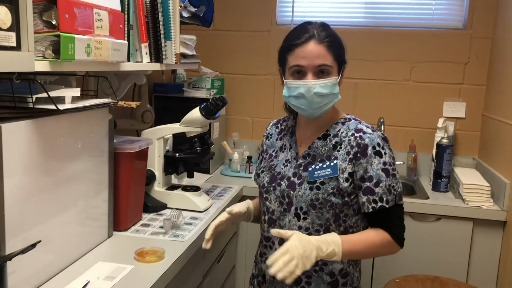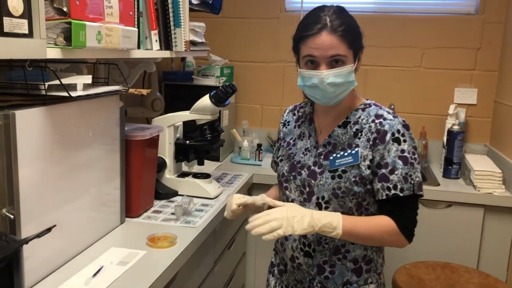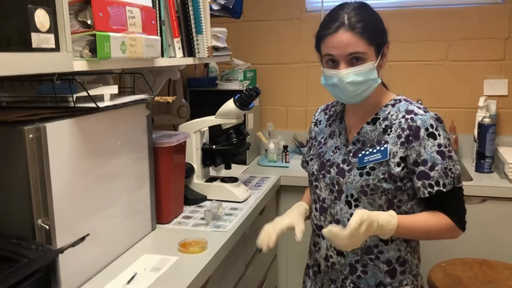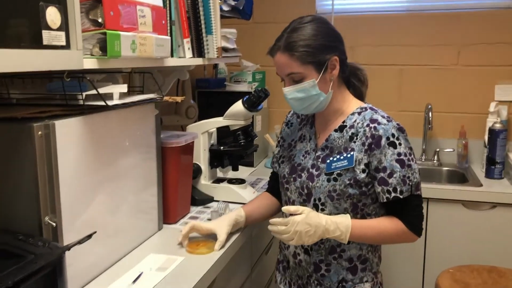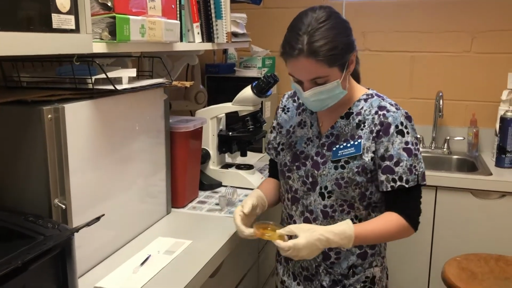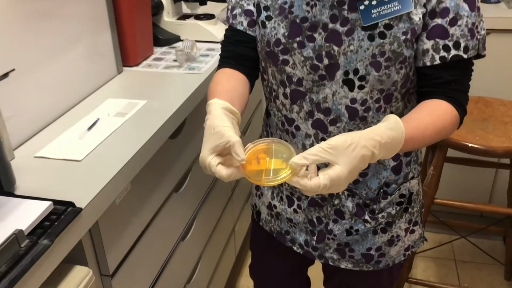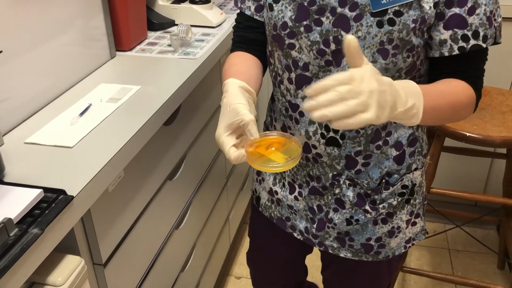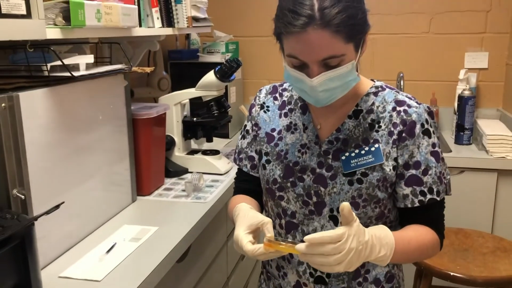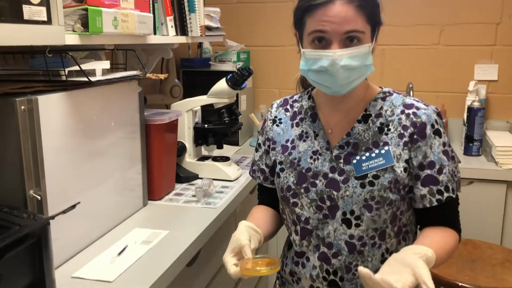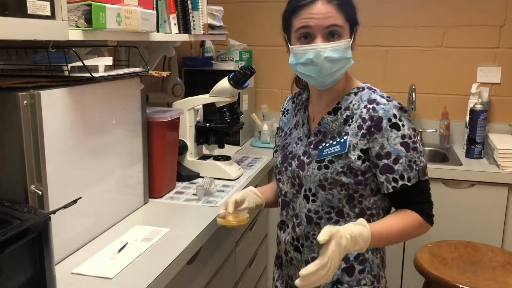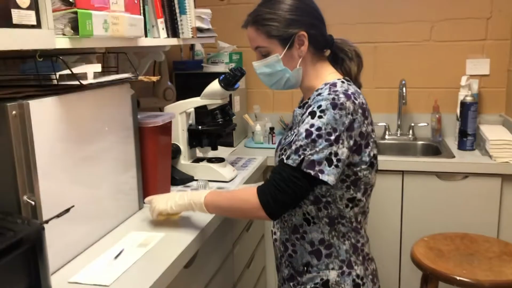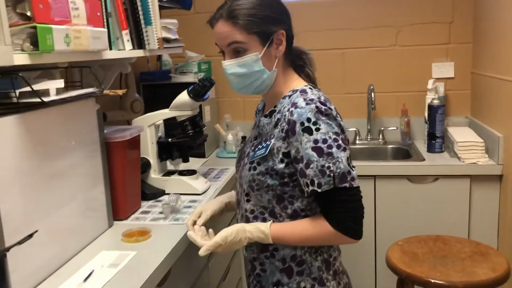So it's been a few days since I set my culture plate to the side to let it incubate. So now we're going to take a look, see if we have any growth or color change. And right off the bat, it doesn't look like, at least visually, that there is any growth. So at least visually, I would consider this a negative sample. We're still going to look at it microscopically to make sure we don't see any dermatophyte spores.